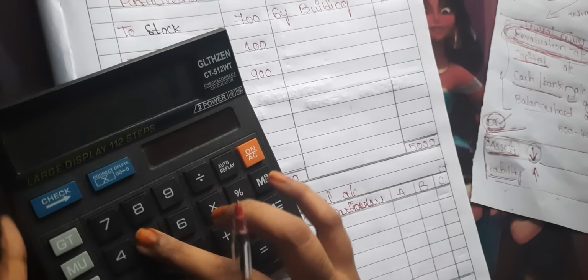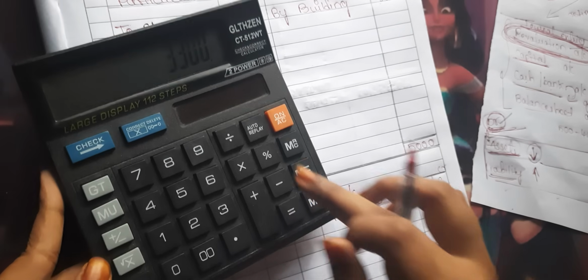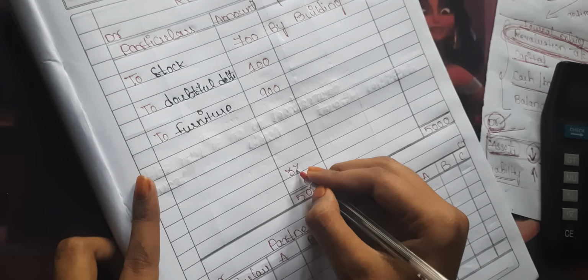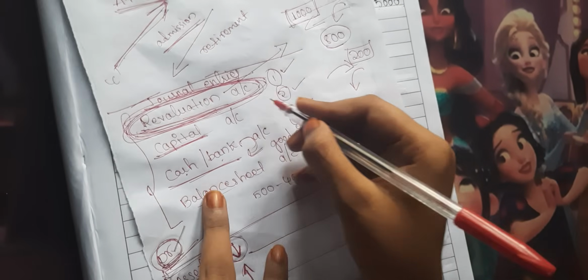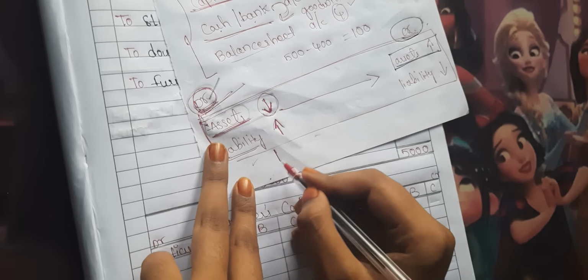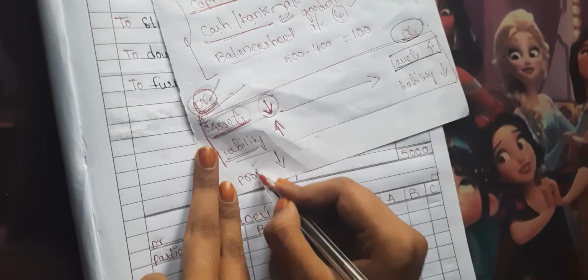Now from these 5000 you need to minus 1700. 5000 minus 1700, how much it is? 3300. So this is the profit. Okay, in revaluation account, if debit side is lesser then it is profit.